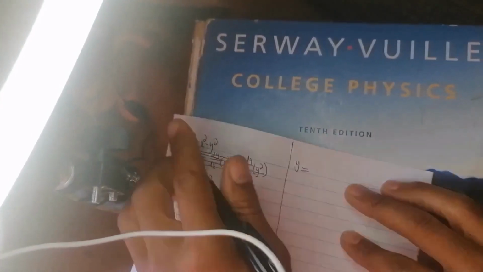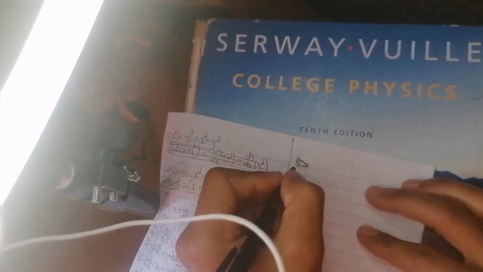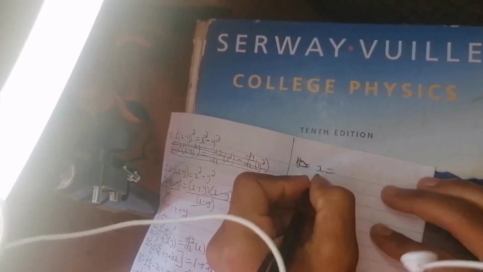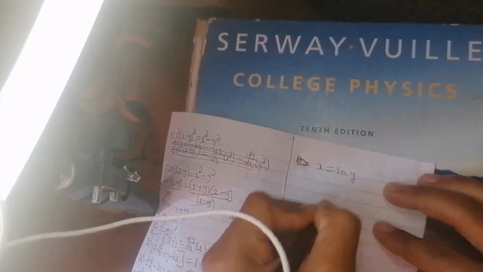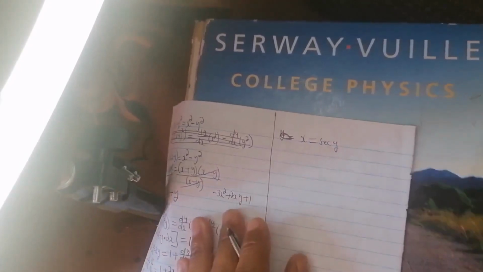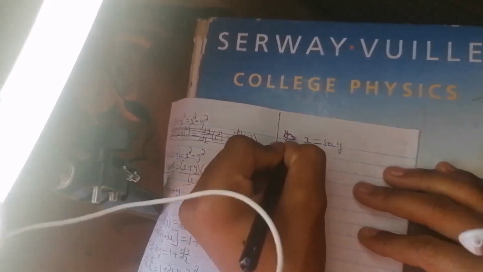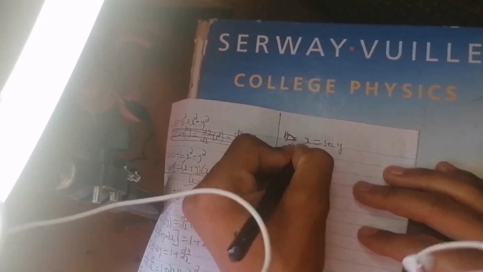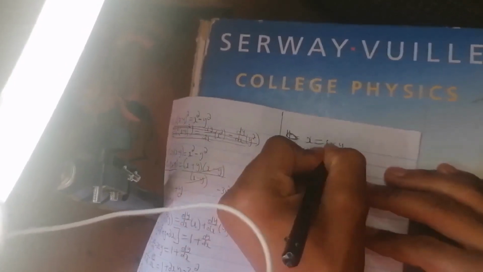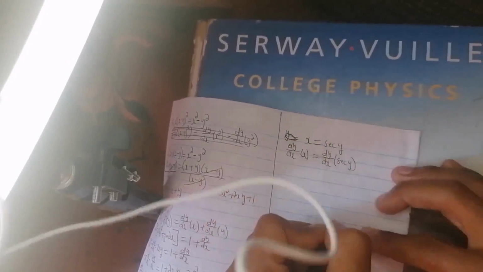y equals, x is equal to sec y. Okay, so dy over dx of x equals dy over dx of sec y.